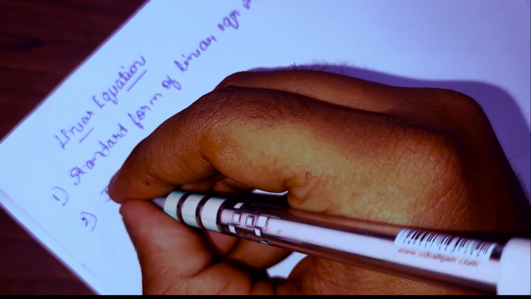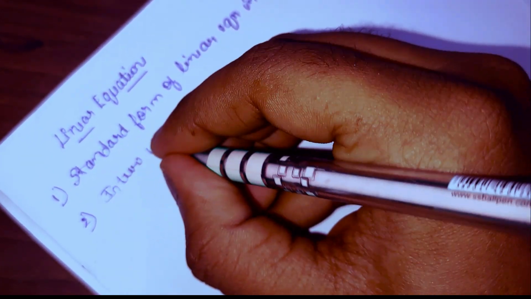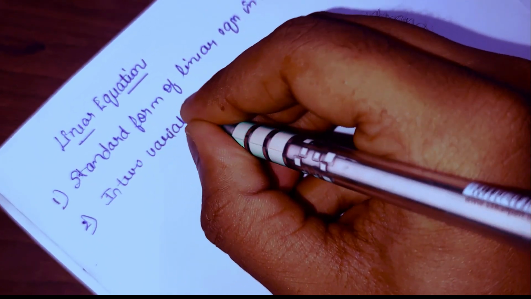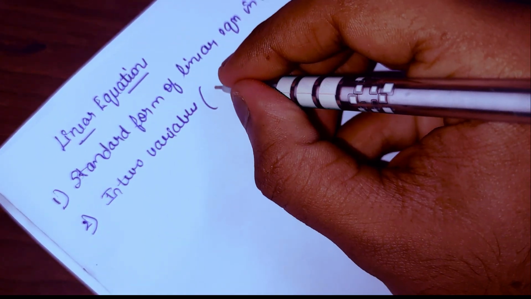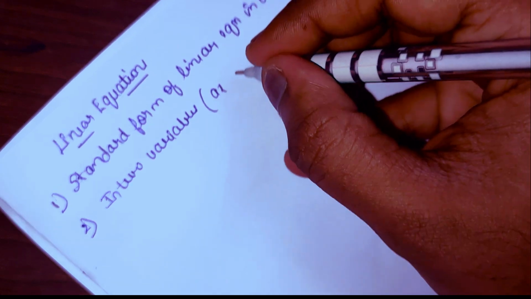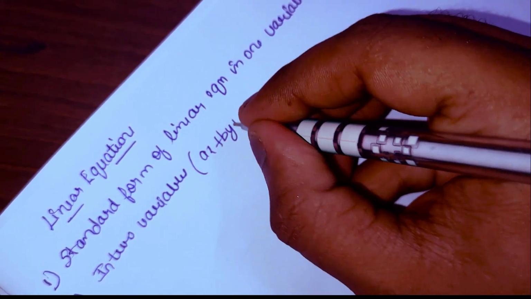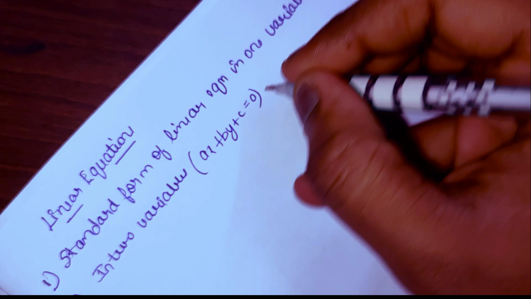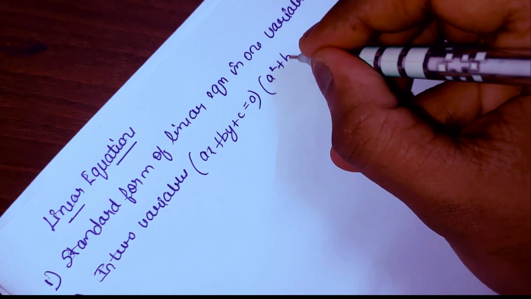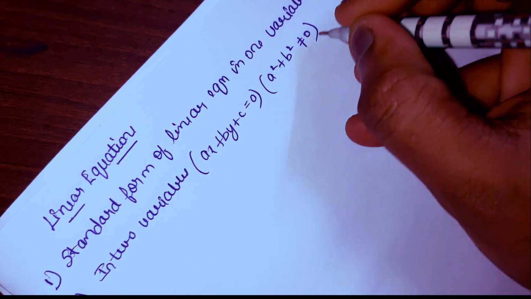In two variables, ax plus by plus c is equal to 0. Here a square plus b square should not be equal to 0.